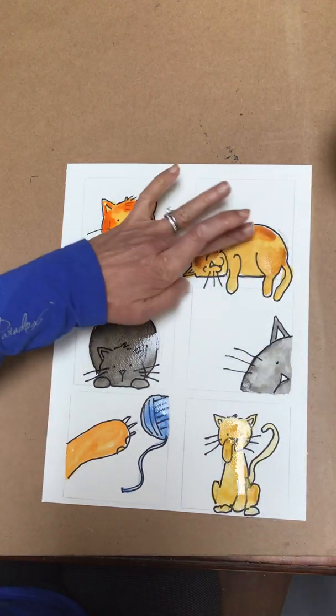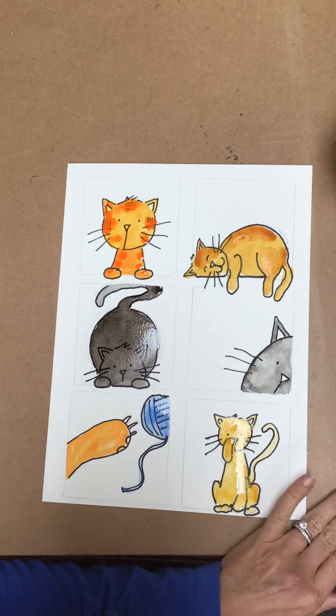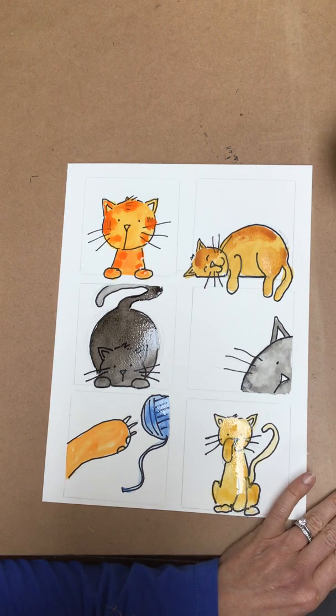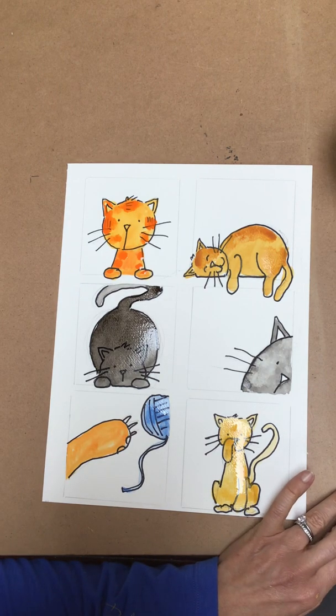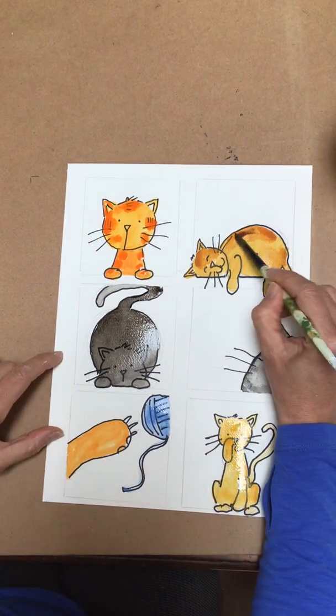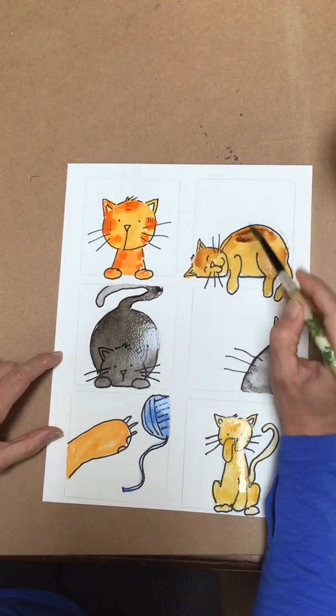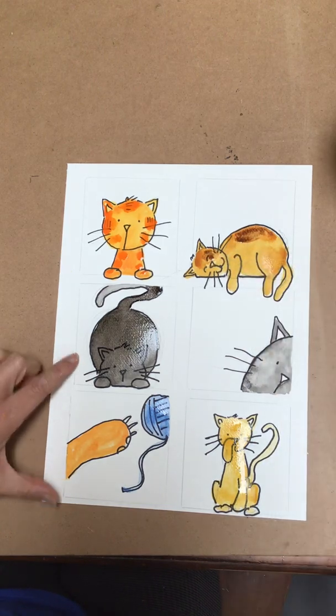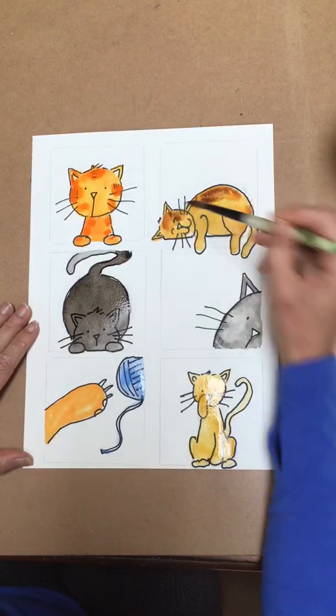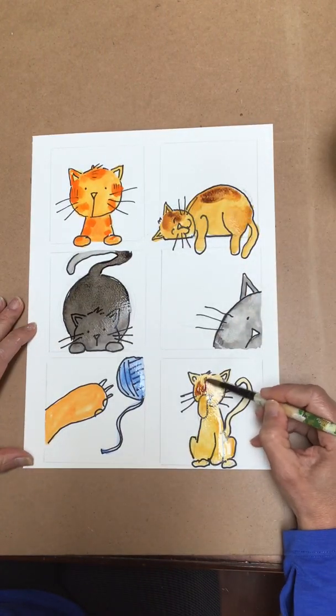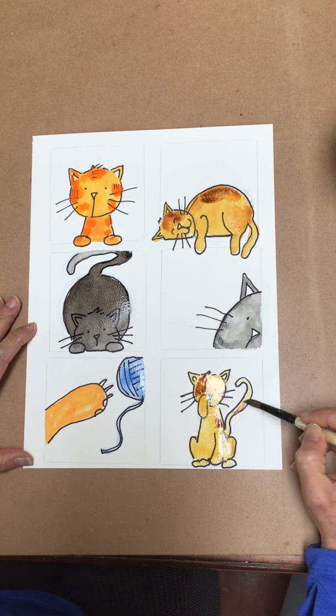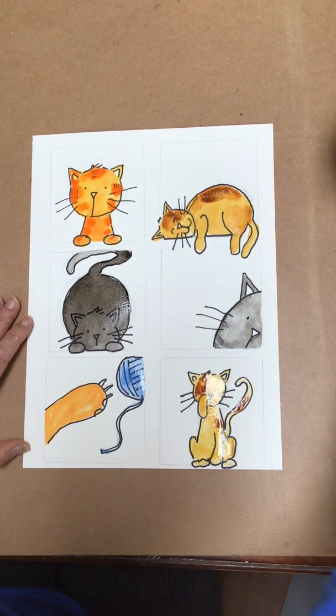Or for this guy, and this one's still wet, but I can go back with a darker brown and just give more pronounced spots here. And then same with this guy, I might give him some little spots too. All right, that's it, pretty easy.